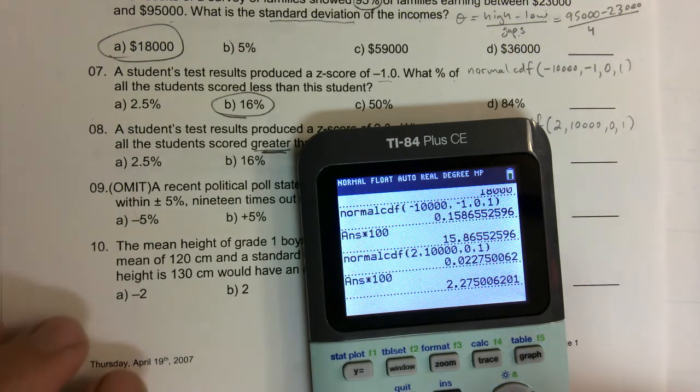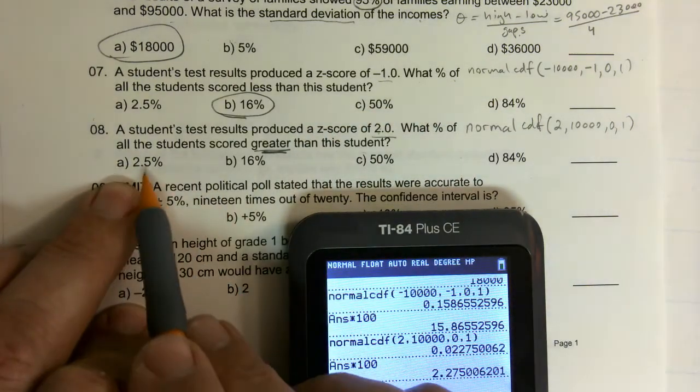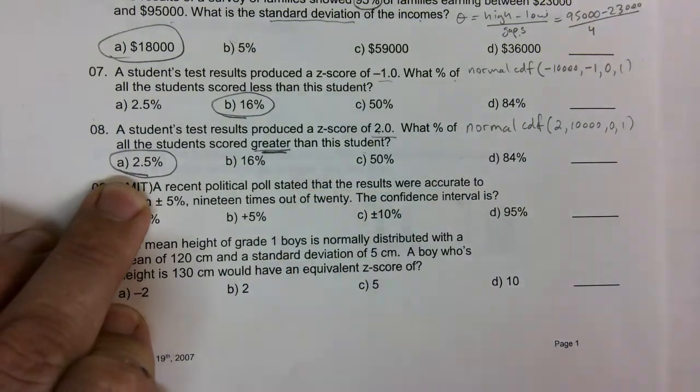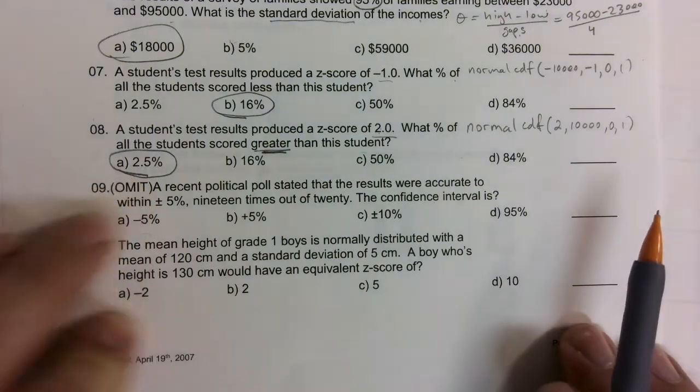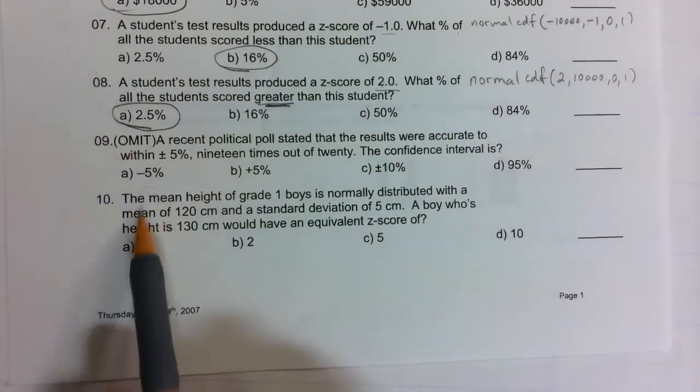Times 100, that'd be 2.27. And this one is the closest, right? If you went by the actual graph, the estimated values, it would have been 2.5. Omit 9, don't worry about that one.